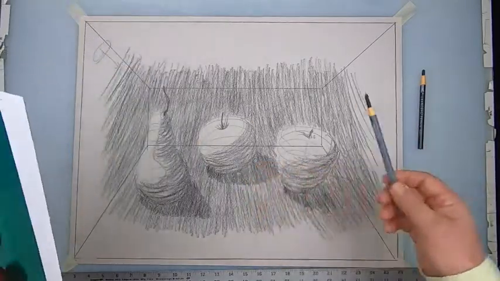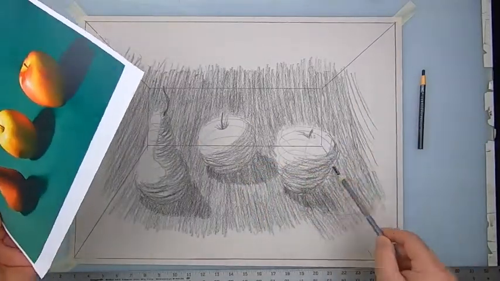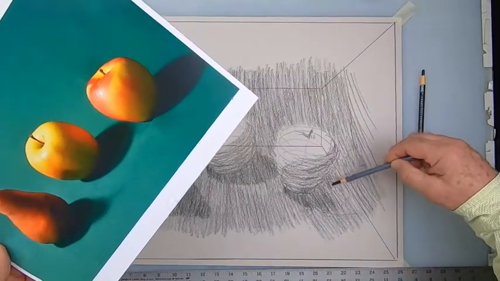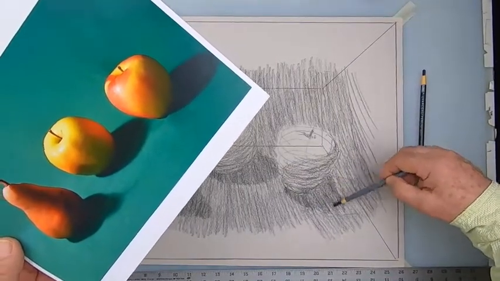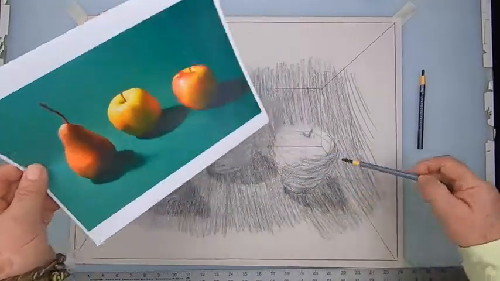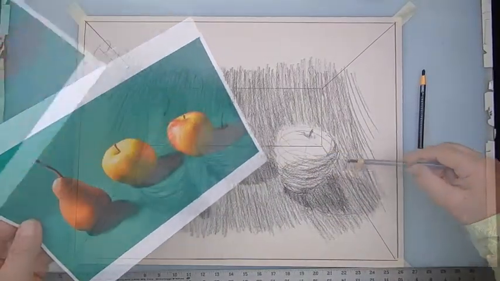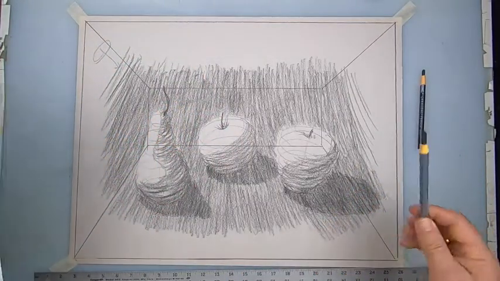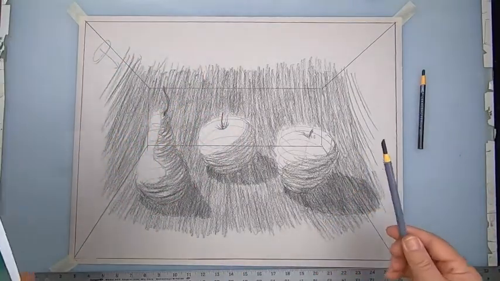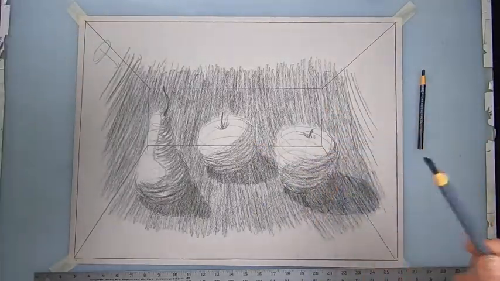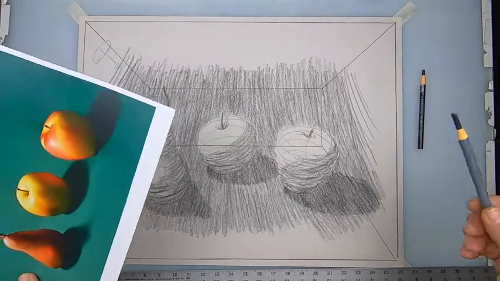And again, notice we didn't do any contour line except for going around the volume of the object, right? So we were just adding the values. And we can see that shadow is nice and long here. Okay, beautiful, look at that. The drawing has come to life. Now the application of the values going forward are going to really add to the drama.